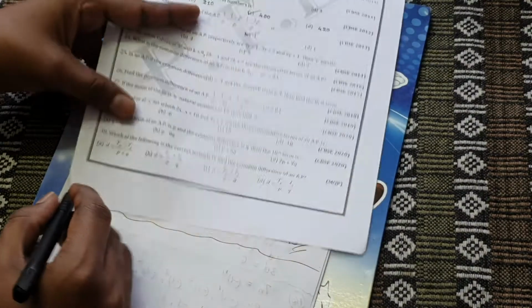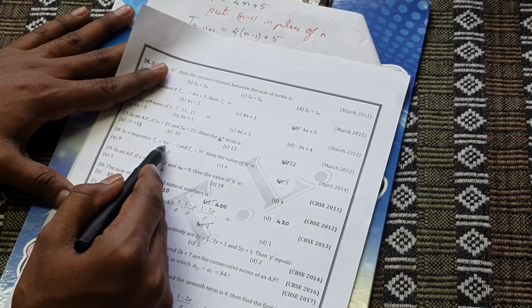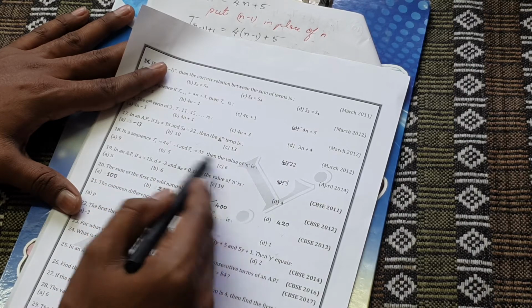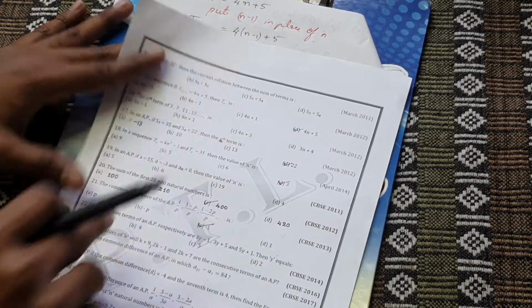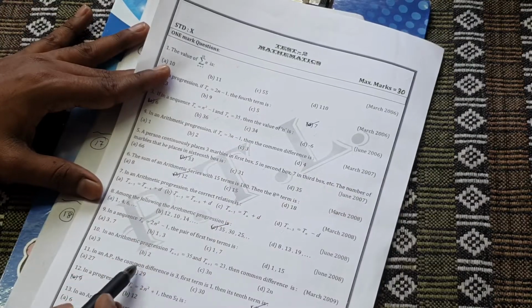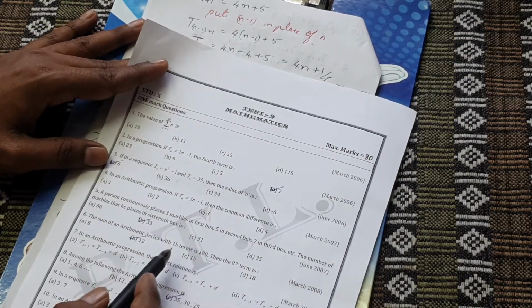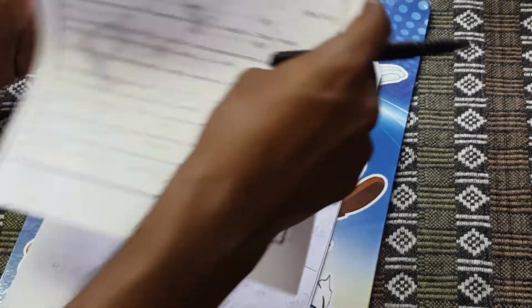Okay, we will move on to the next question, which is the 18th question. The question goes like this: in a sequence, Tn is equal to 4n square minus 1 and Tn is equal to 35, then the value of n is. This was asked in April 2014. A similar question we saw somewhere here, and in 2006 also a similar question was asked. Now let us solve this.